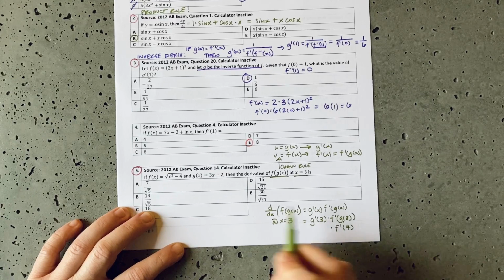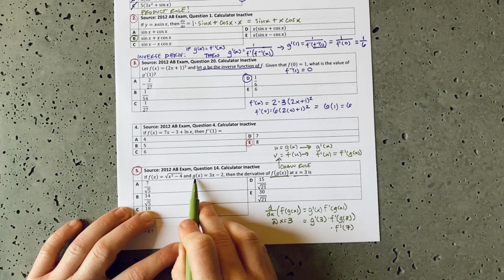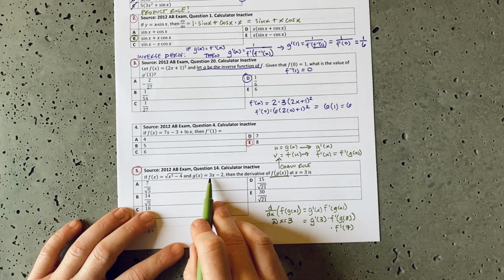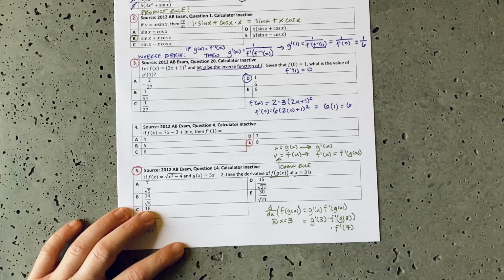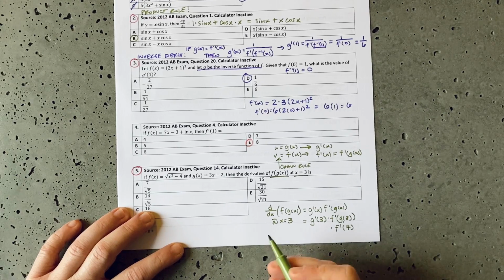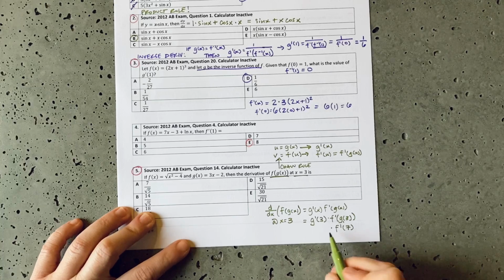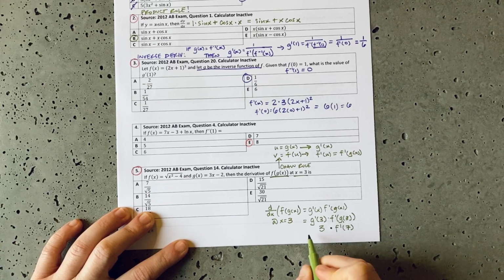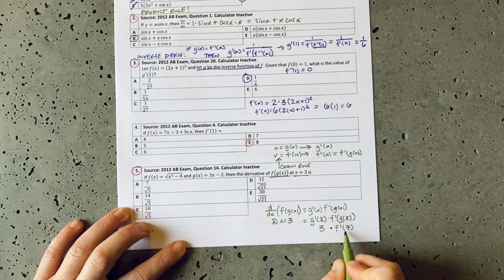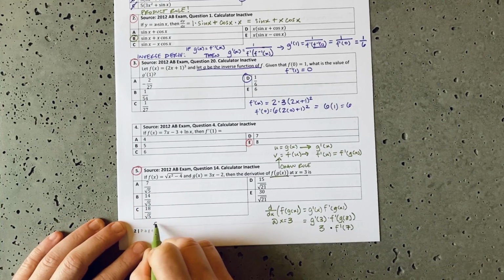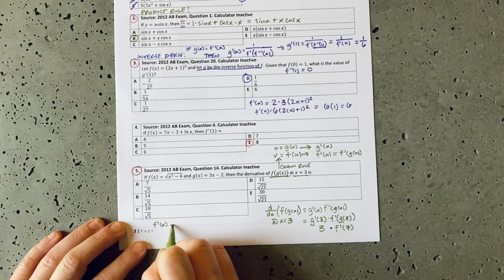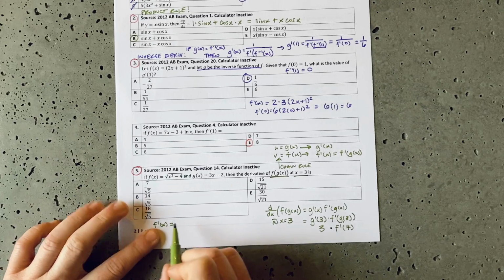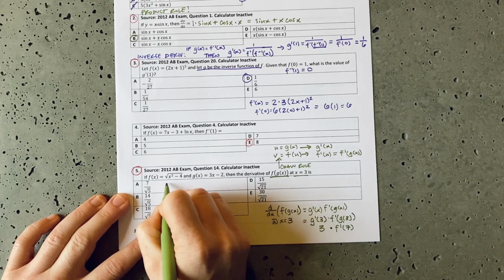Now we need g prime of 3. What is the derivative of g? 3. So g prime of 3 is just 3. So that means that we have 3 here times f prime of 7. That's what we're trying to find. We need to find f prime. So let's go over here. This is kind of a longer problem, but it's worth it because we can do it. So f prime of x equals, first I'm going to rewrite this.